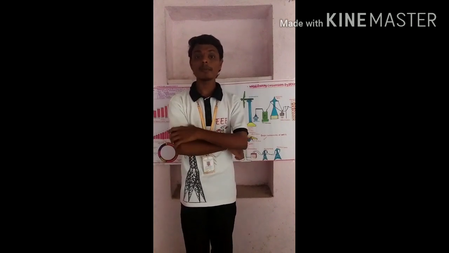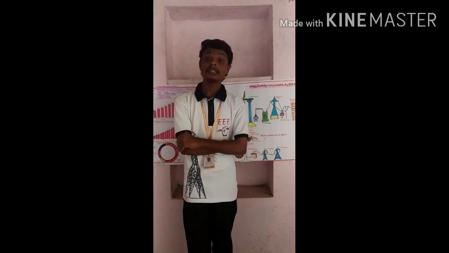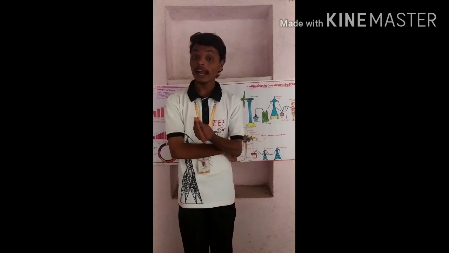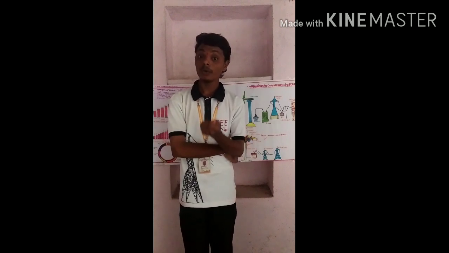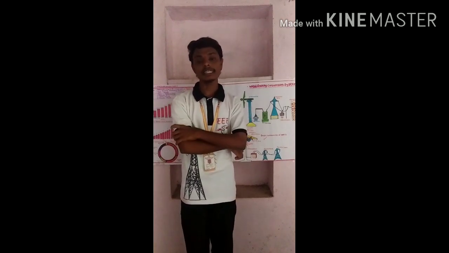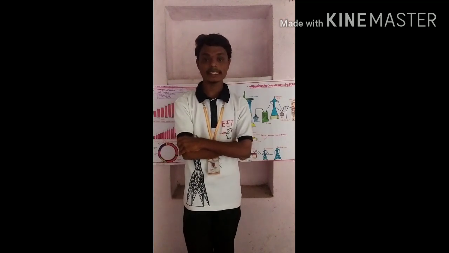Okay, next component is the yaw mechanism. The yaw mechanism includes a yaw motor and a yaw drive. The yaw drive keeps the rotor facing into the wind in order to generate maximum power. The yaw motor supplies power to the yaw drive. Okay, this is the function of the yaw mechanism.